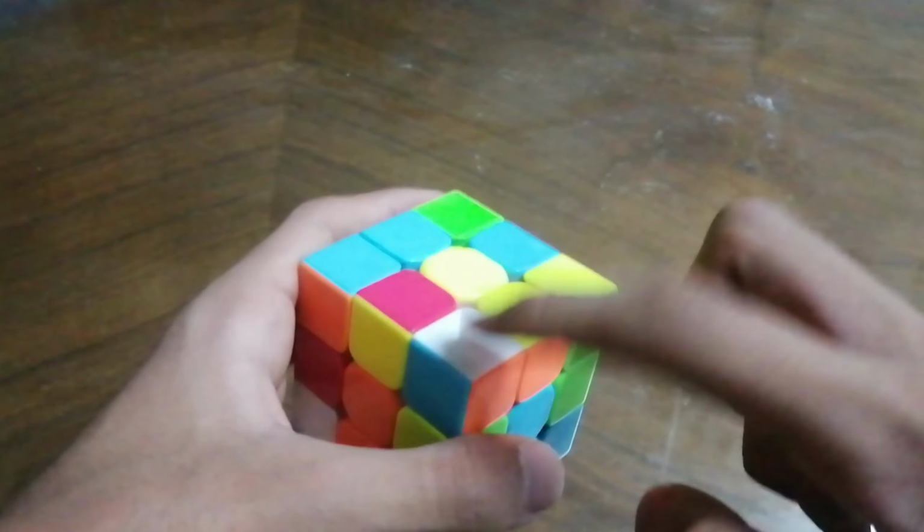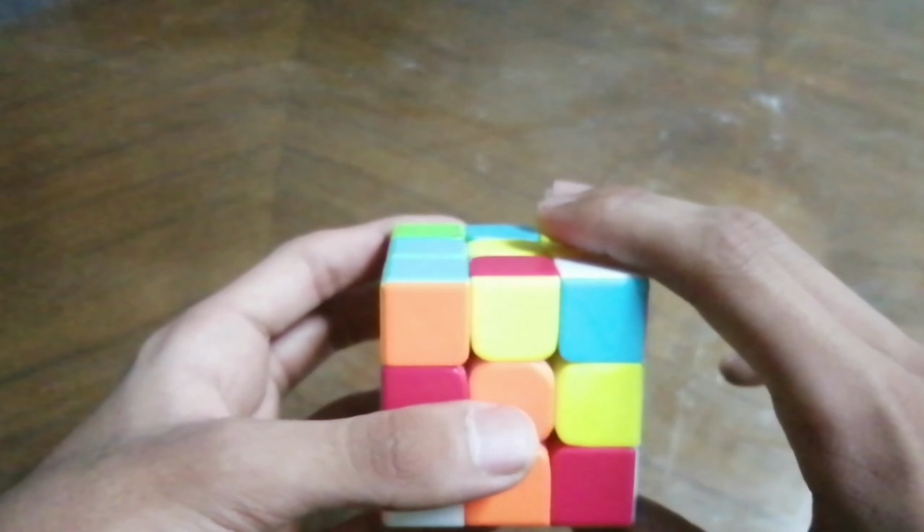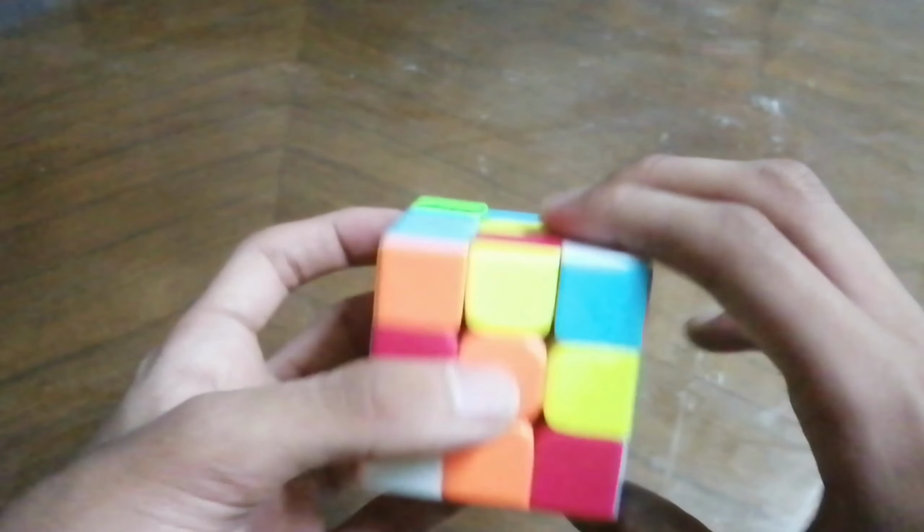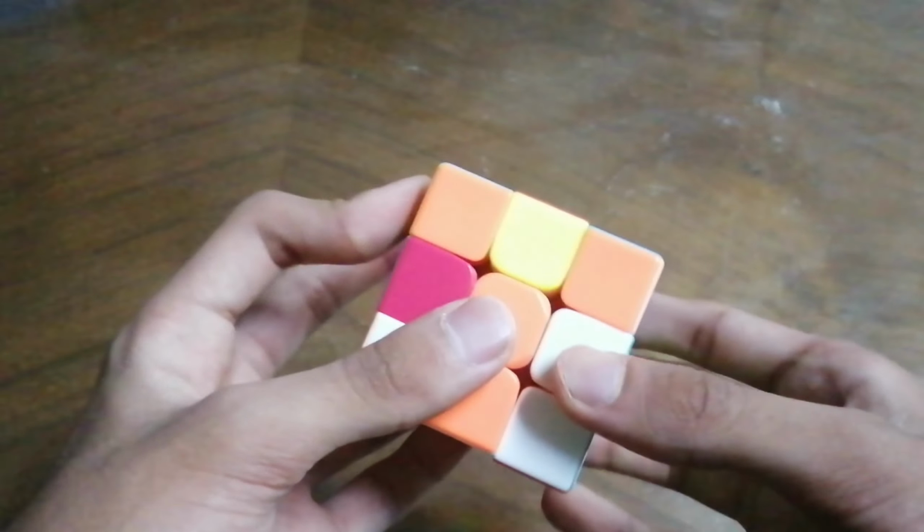corner where white is facing up. So you bring it to your right and now you do the right algorithm 3 times. Alright?